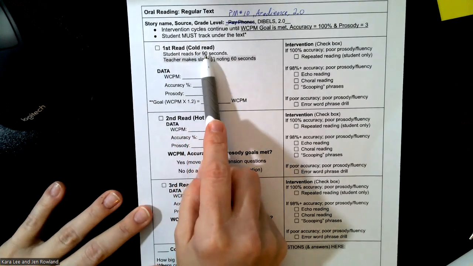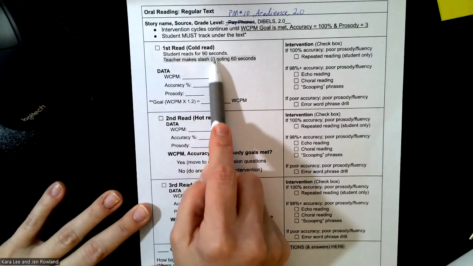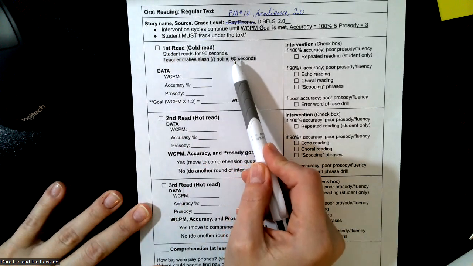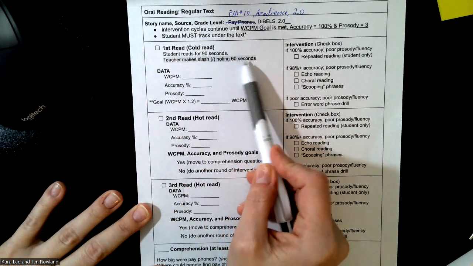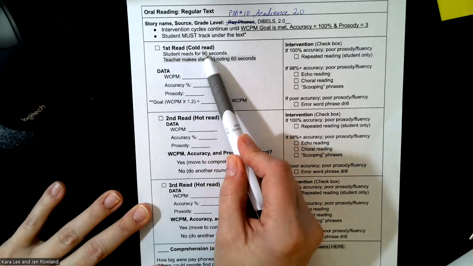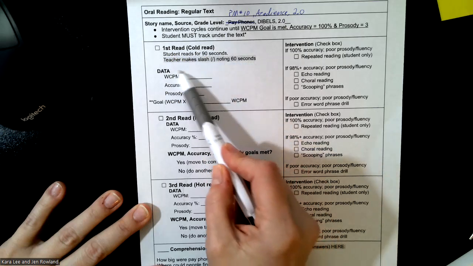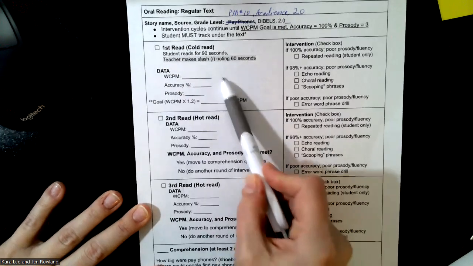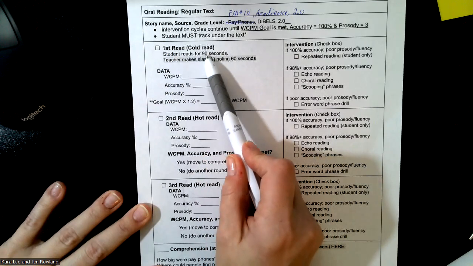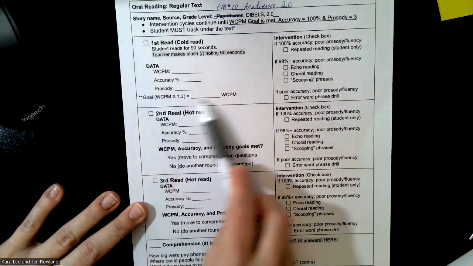The student is going to read for 90 seconds, and the teacher is going to make a slash, or I made a bracket, however you want to note it, when the 60-second mark comes up. Even though the kid is going to read for 90 seconds, the teacher makes a slash noting the 60-second mark, because all of our data is focused on 1 minute. But there's a reason we keep them reading for 90 seconds, and I'll show you that in just a second. So I'm starting here with the cold read.